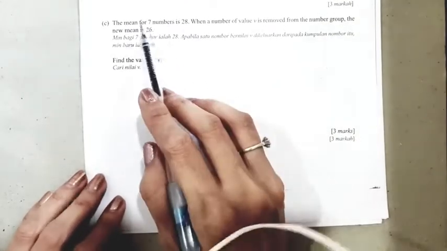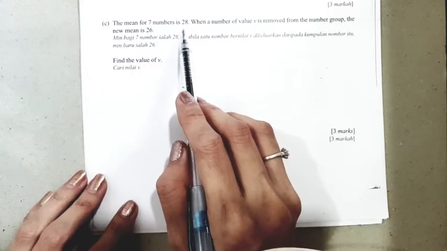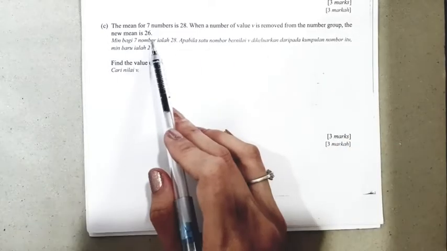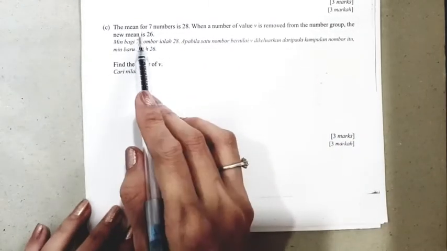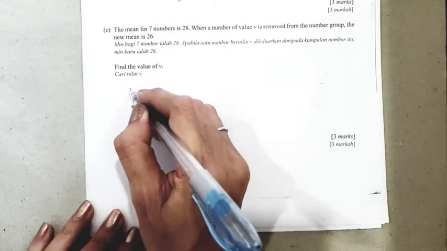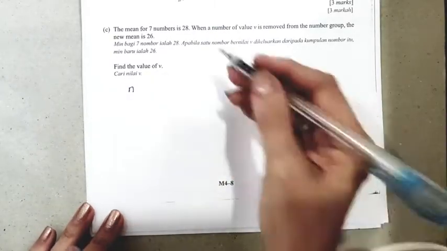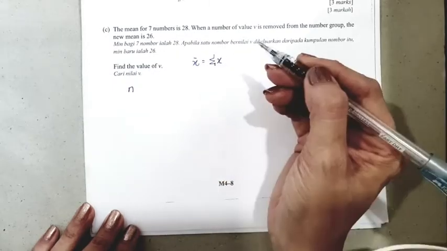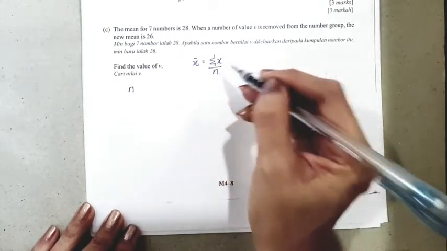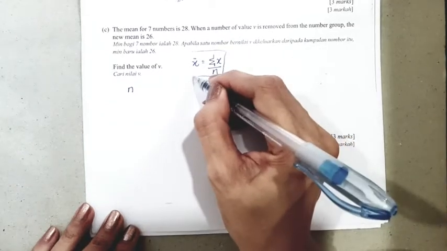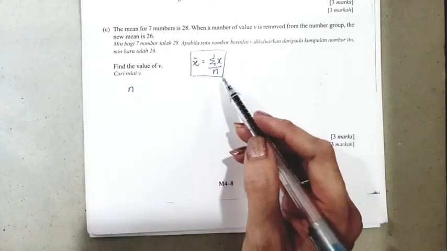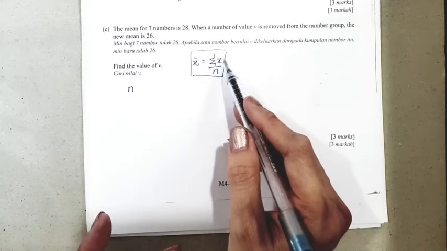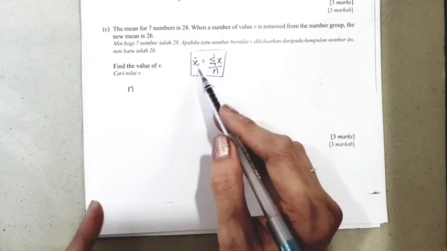Next, the mean for 7 numbers is 28. When a number of value v is removed from the number group, the new mean is 26. Okay, we have a lot of information over here, so let's write down. We have 7 numbers, that means n. Remember the formula that involves the mean? That is x bar equals the total data divided by the number of data. So this is the formula that you should have in mind. As long as we can find 2 of the components of the equation, we can find the subject that we want.